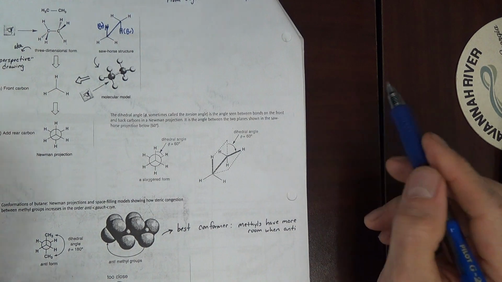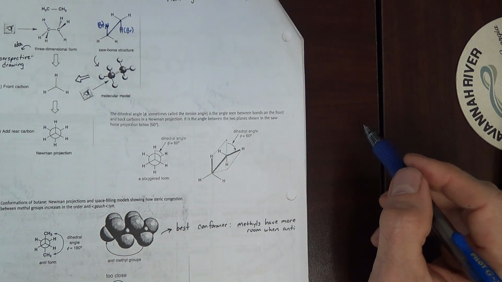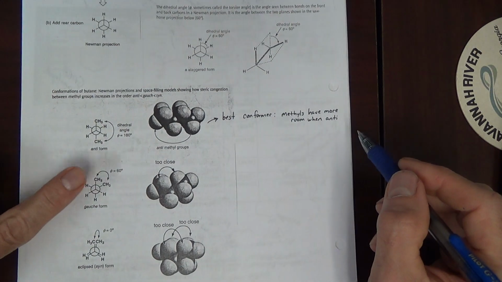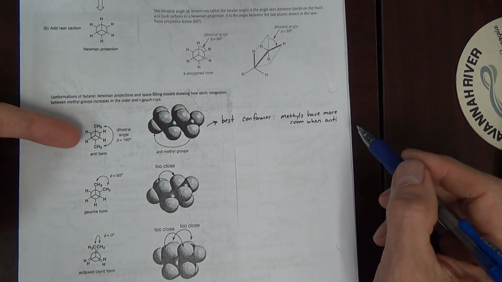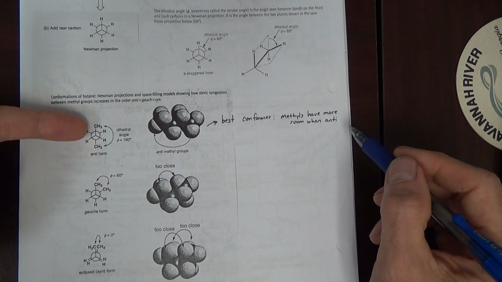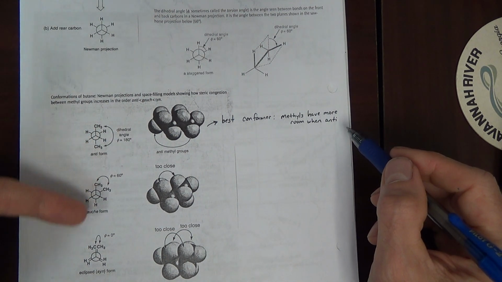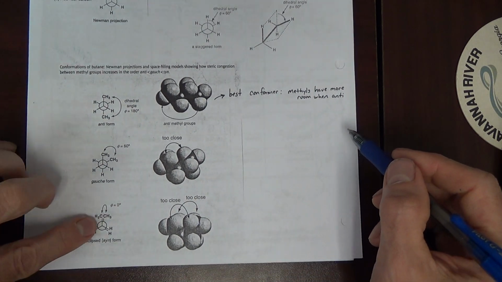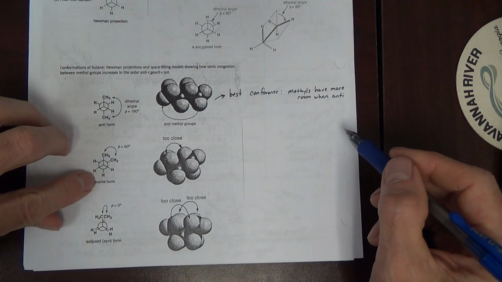Trying to show it another way there. We may refer to this down below. This is where the methyl groups on butane have dihedral angles of 180, 60, or 0. Here they're fully eclipsed. There they're gauche.